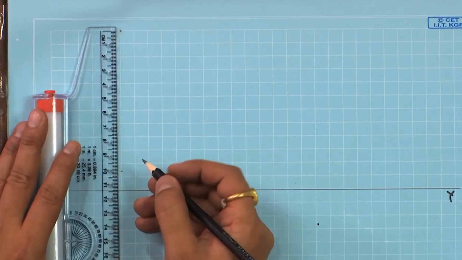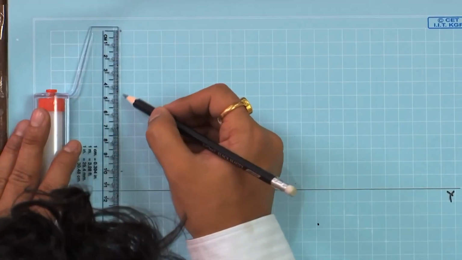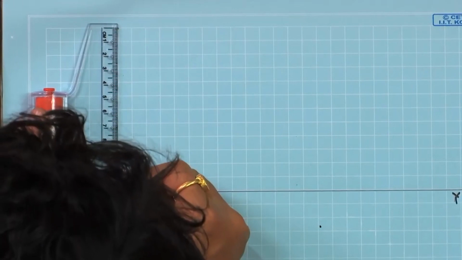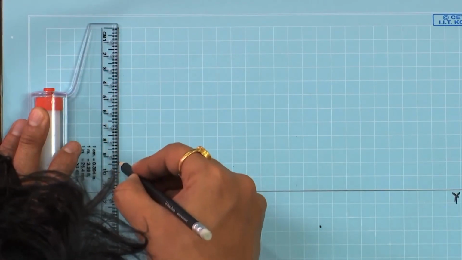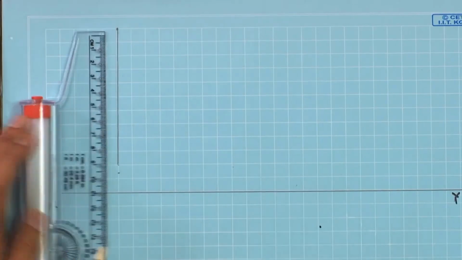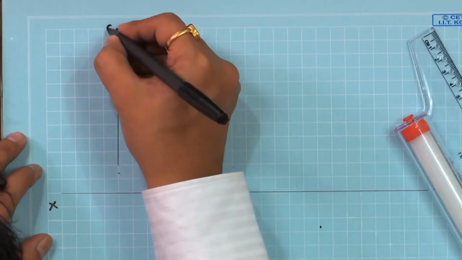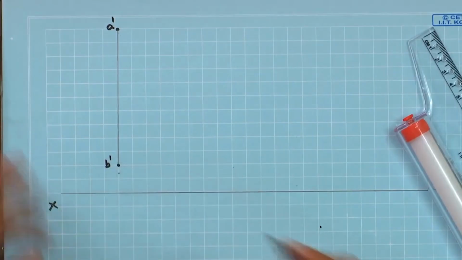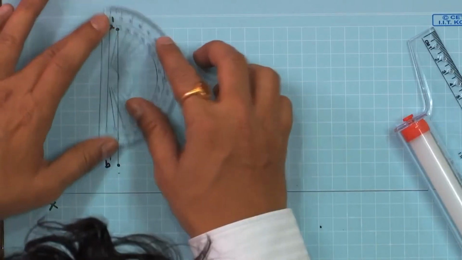This is the one. 1, 2, 3, 4, 5, 6, 7, 8, 9 and 10 here. Construct that. Name this point A prime in the vertical plane, B prime, and we know one angle is supposed to make 30 degrees, the other one is 60 degrees.